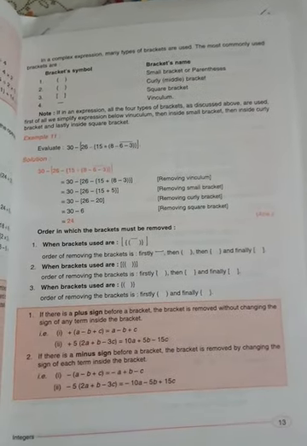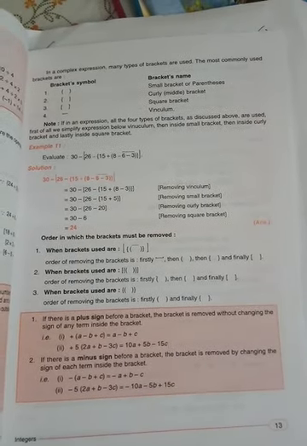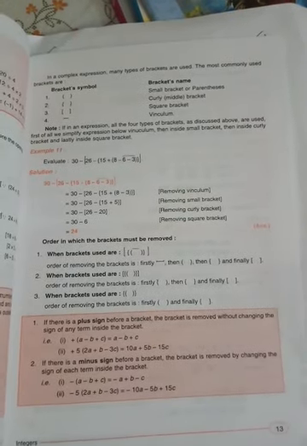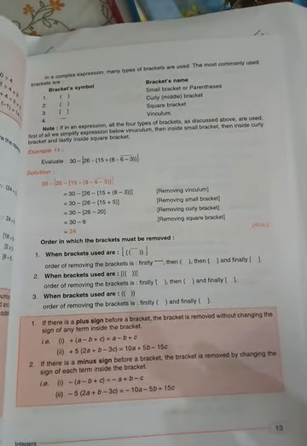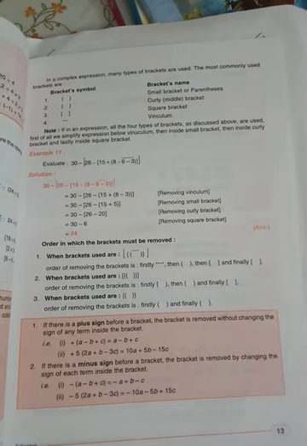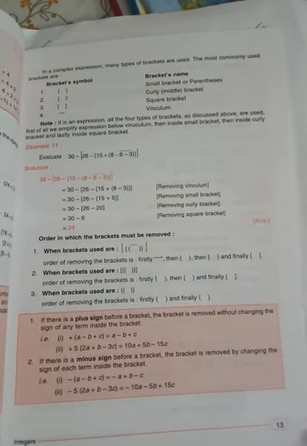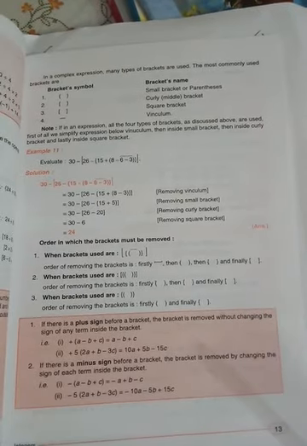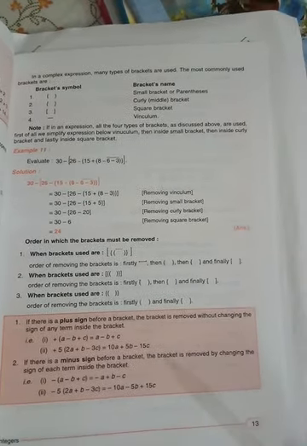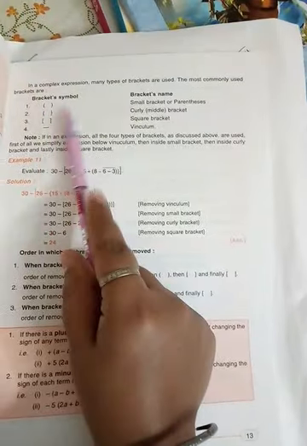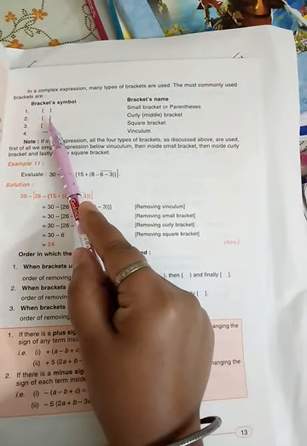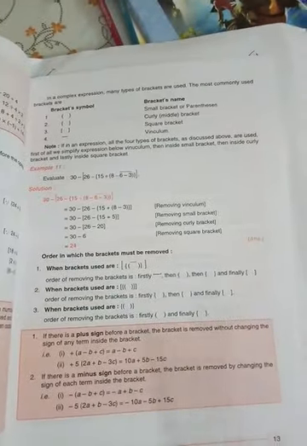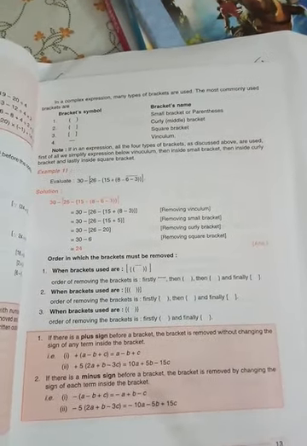Good morning, children. So we have studied integers in our junior classes, particularly in class 6, and we also know the different rules that have to be kept in mind when we are solving integers. So in this chapter we will be discussing the removal of brackets, and you have also studied the different types of brackets and symbols like the small bracket, the parenthesis, the curly or middle bracket, the square bracket and the vinculum.